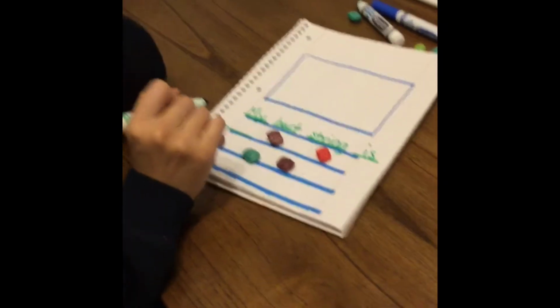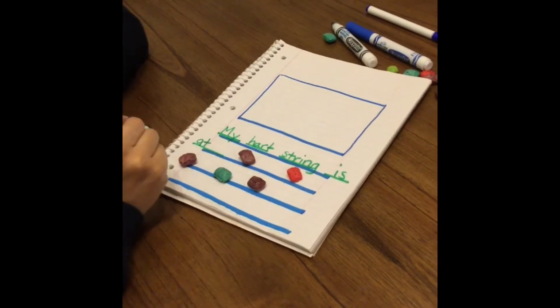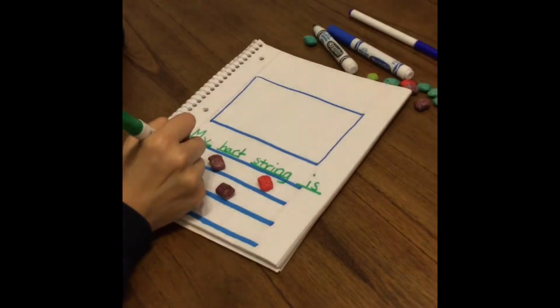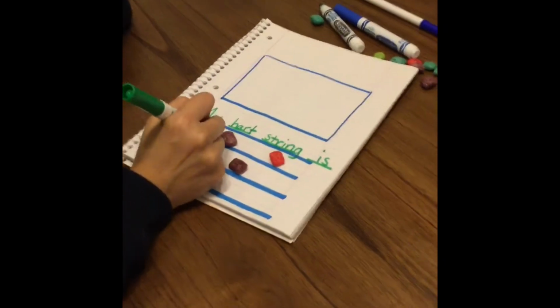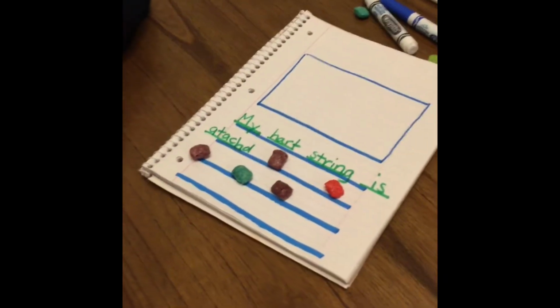So let's write the word attached. Attach. Hey, I know 2 letters. That's a digraph that goes ch, ch. Do you remember? Ch, ch, ch, ch. C and H. Attached. D. There we go. So that's how I wrote it. Hey, I heard all of the sounds and I wrote them down.